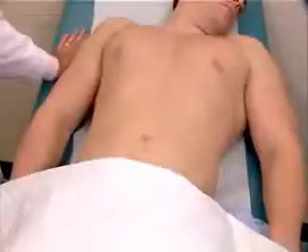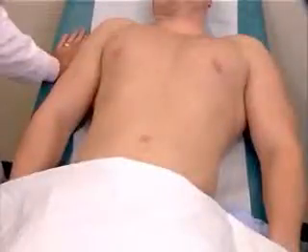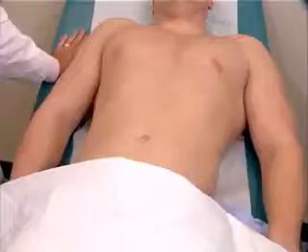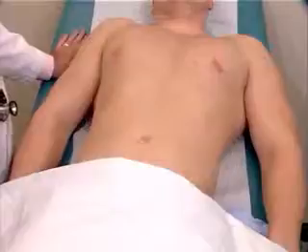We want to begin the examination of the abdomen. And the first part of that examination is to inspect the contour of the abdomen as well as inspecting the skin of the abdomen. The next part of the examination is to inspect for hernias.